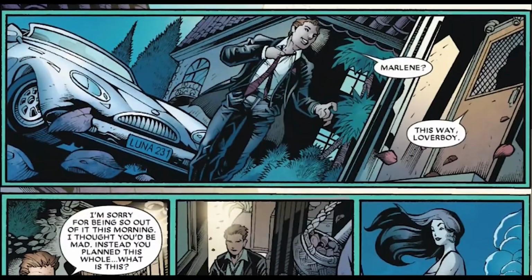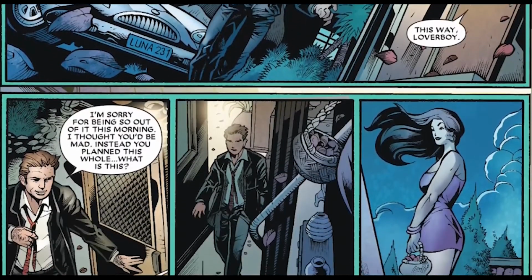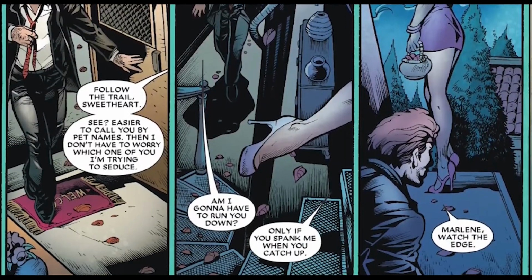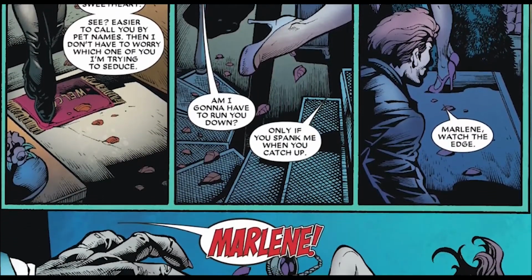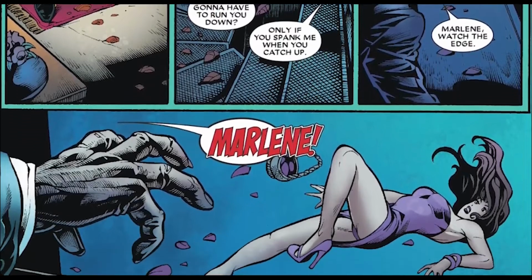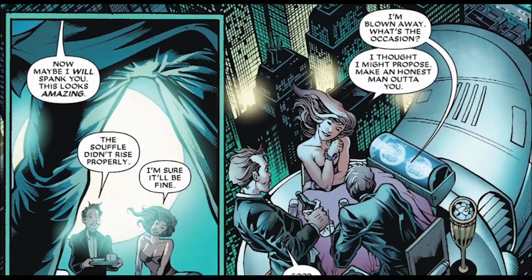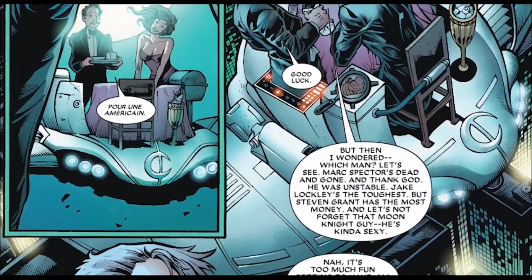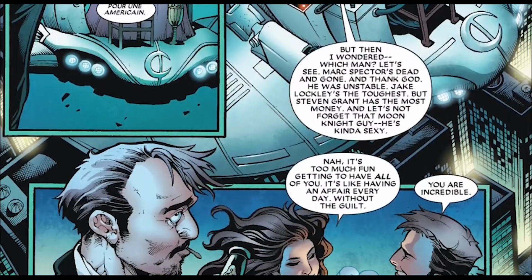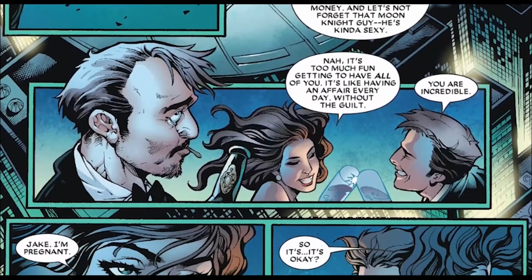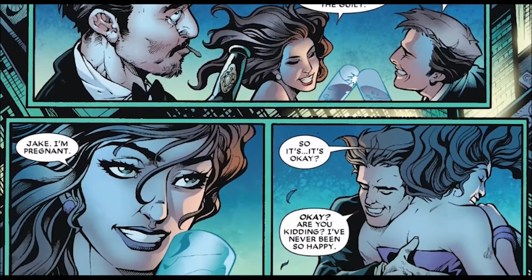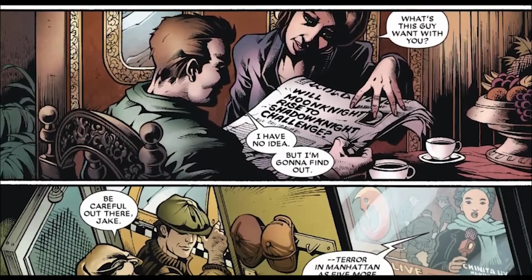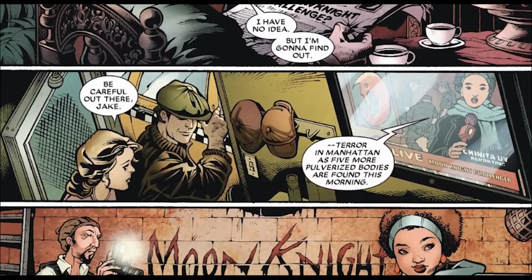There is a point where the story does this weird thing. Mark Spector comes home from being Moon Knight. Marlene, the woman he loves, is on the edge of the building falling off, which makes it seem that maybe he is going to save her, except the next page we see Mark Spector and Marlene flying over the city and being madly in love with one another. So it was weird.